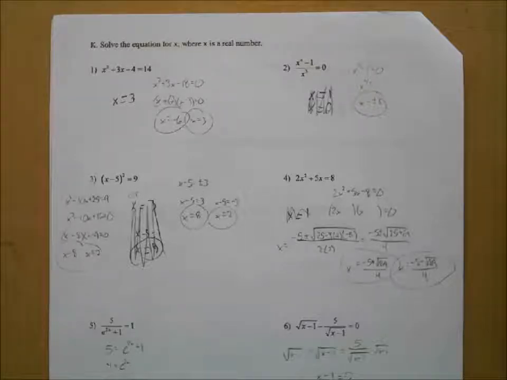Okay. Number 4, I couldn't get to factors, so we rely on the old faithful quadratic formula, which is something that you will need to know how to do for sure. Questions on 1 through 4? Can I scoot it up? Yes. All right, there's 5 and 6.